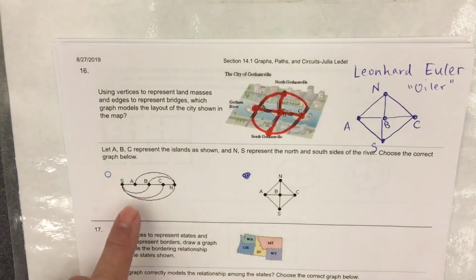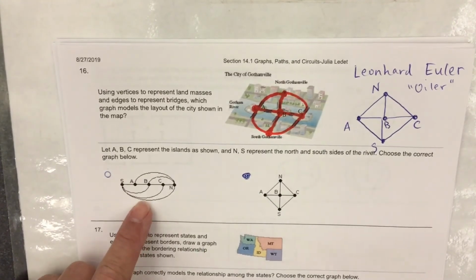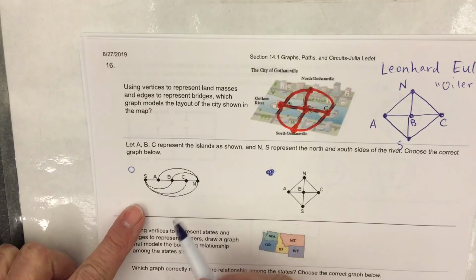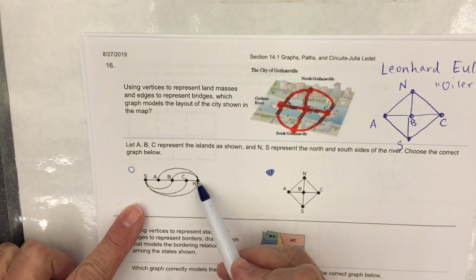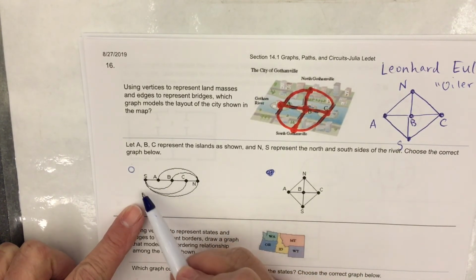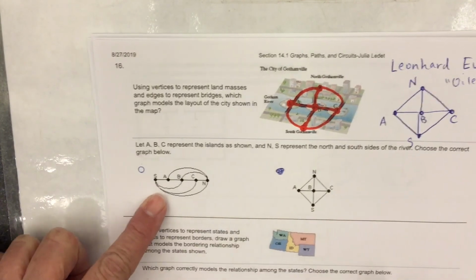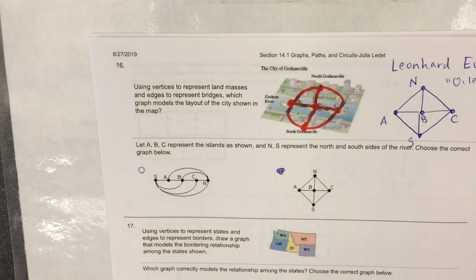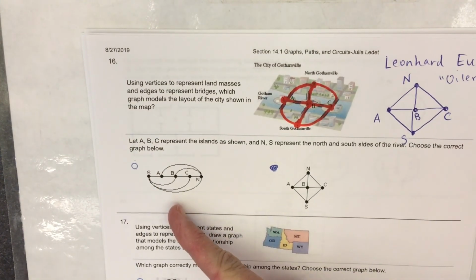But sometimes the correct answer is going to be the one where they are all in a straight line. Oh, look at the one that's in a straight line. They have a line from N to S. Again, you got that merging of the lines, which should not be happening. This one shows a bridge from the north side to the south side. That's not shown in this picture.